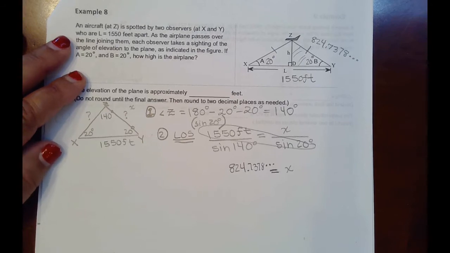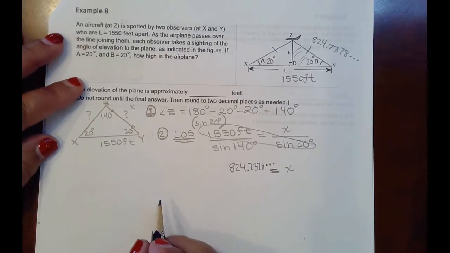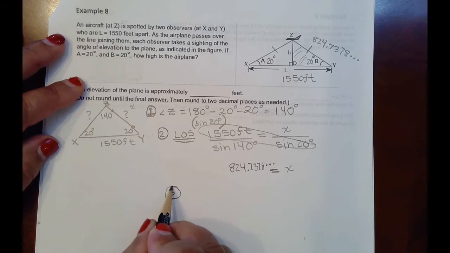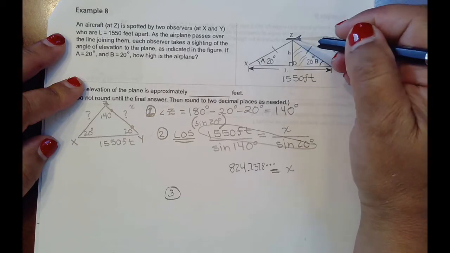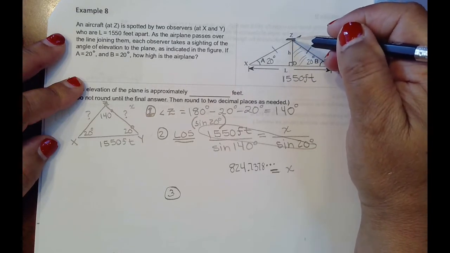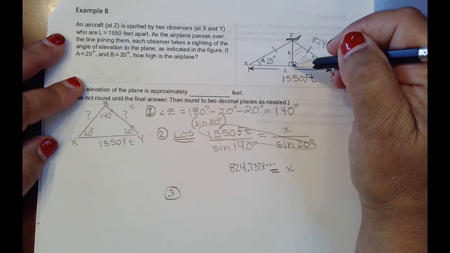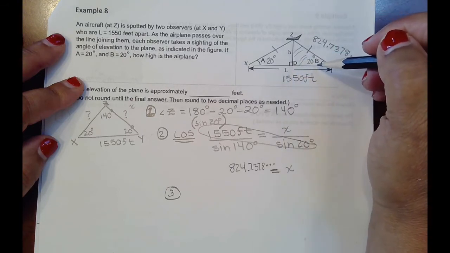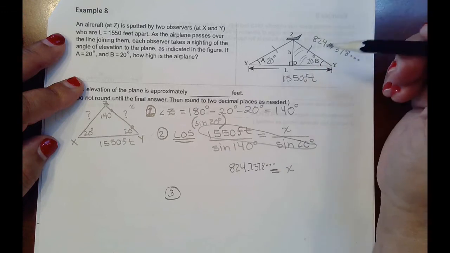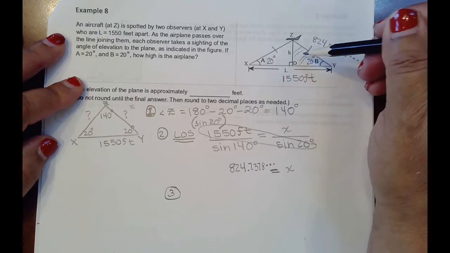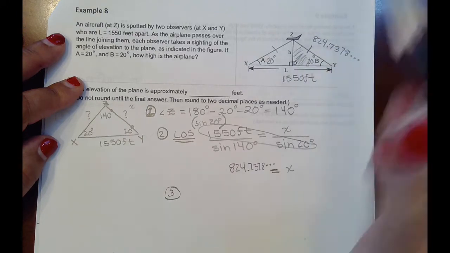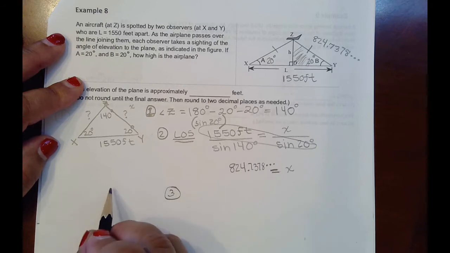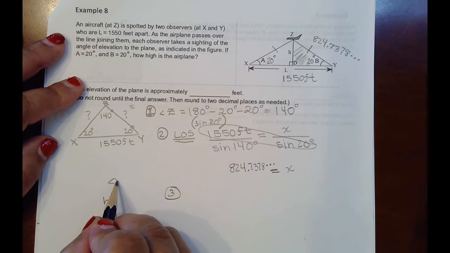And I can now finally, in step 3, I can now move to answering the actual question. How high up in the air is this plane? In other words, what is the height from its position in the air down to the ground? Because now I'm in a triangle where I actually have enough information. As long as you have one angle and one side in a right triangle, you can use SOHCAHTOA. So this is the triangle that I'm using, the one that has the height, the plane.